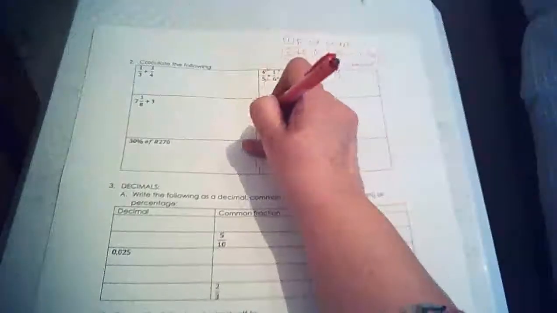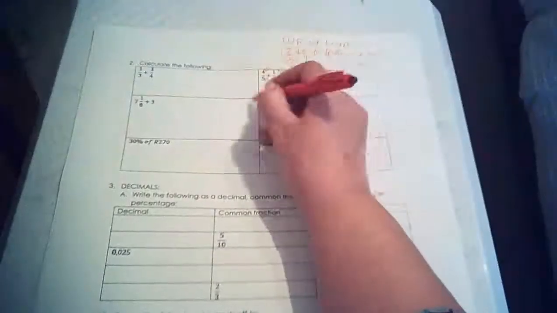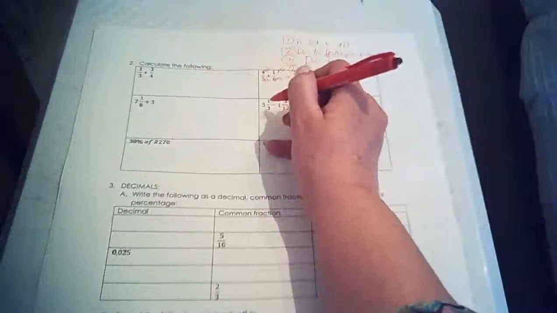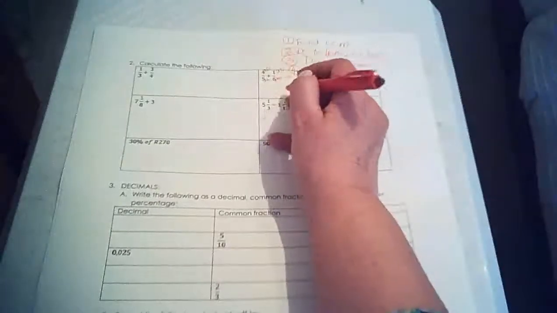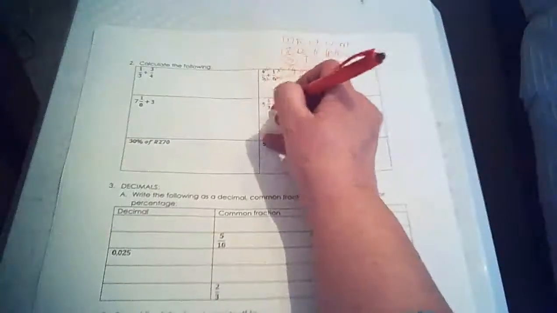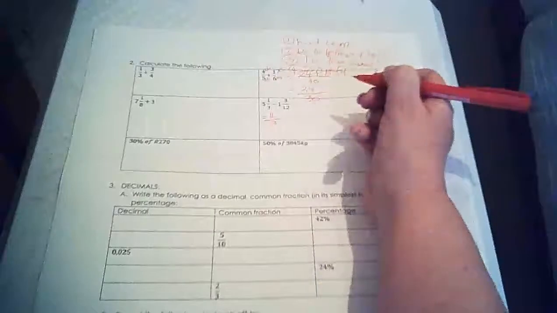So let's go equal to. First of all, I've got to get rid of the improper or the mixed numbers. So make it improper. 5 times 3 is 15 plus 1, 16 over 3. Minus 1 times 12 is 12, plus 3, 15 over 12.